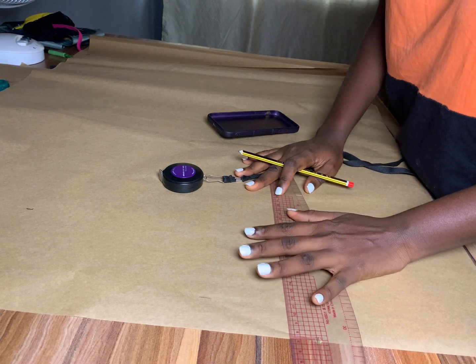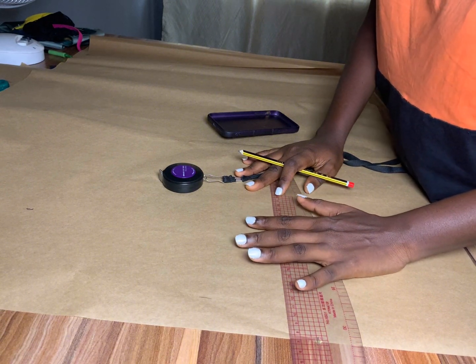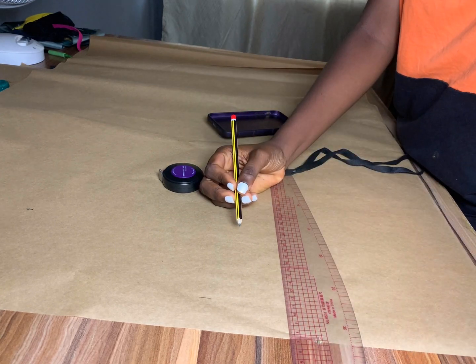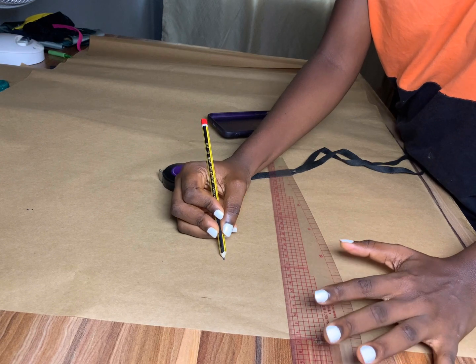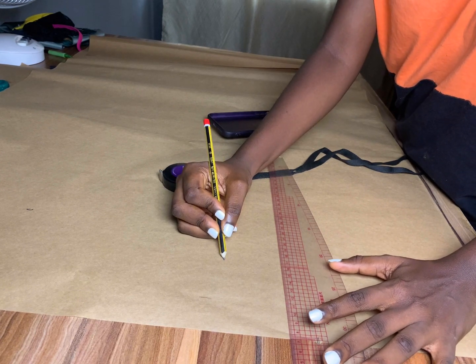So today we'll be learning how to draft a full-scale bodice block. That means all the way from our shoulder to our top length, using the bust dart technique, also known as the Helen Armstrong pattern method. So without further ado, let's dive right in.